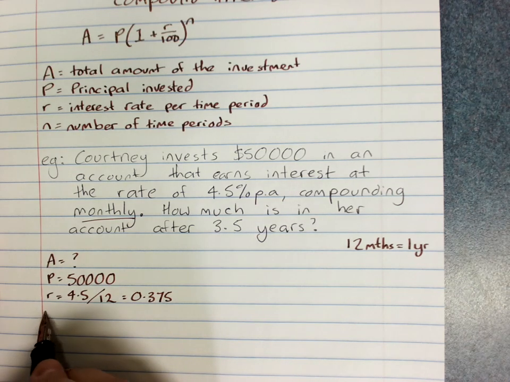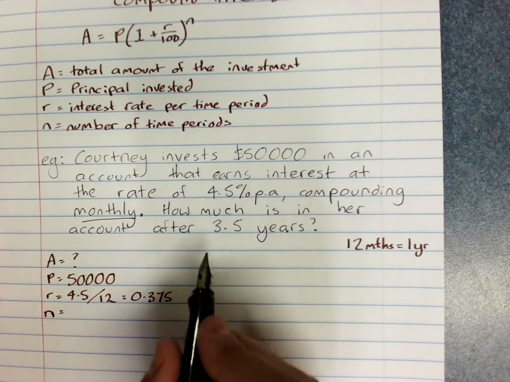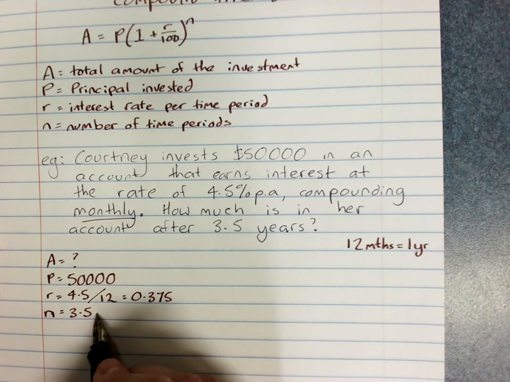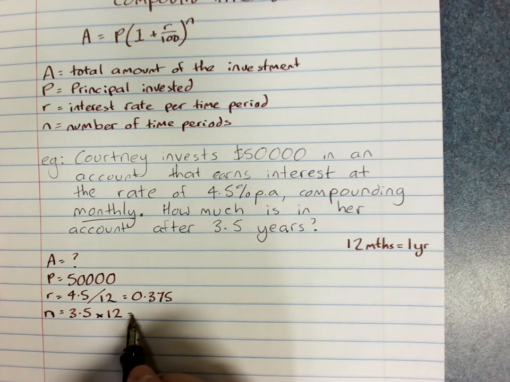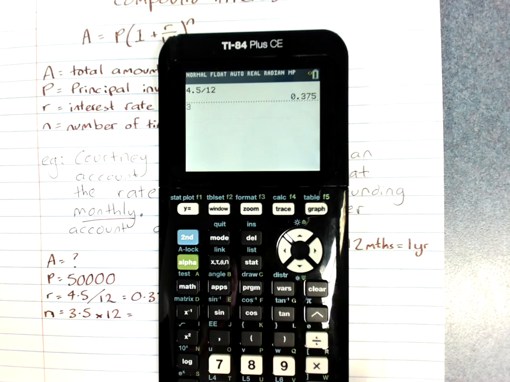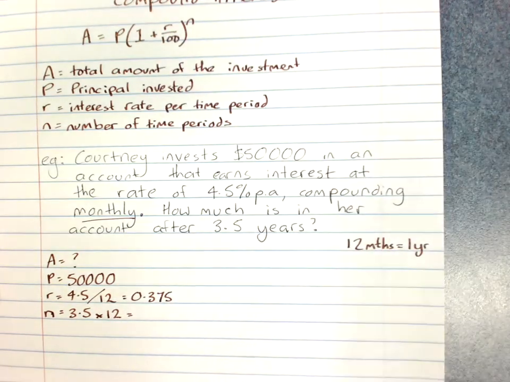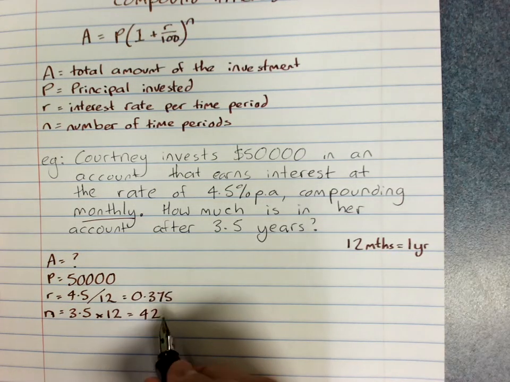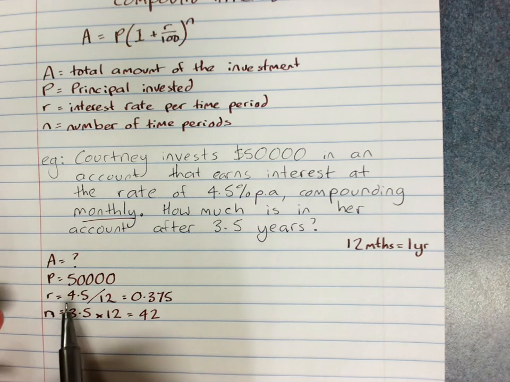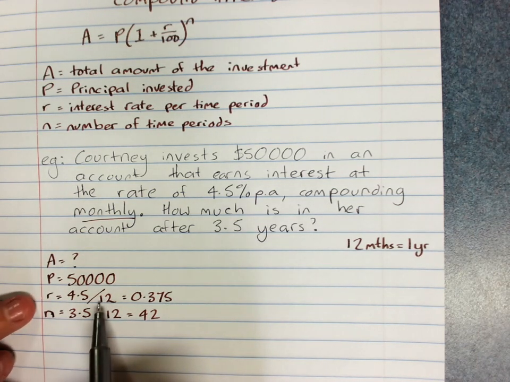And the number of time periods, I've got 3.5 years, and there's 12 months in every year, so I'm going to times by 12. That's 42 months. Now what you'll notice is that to get the interest rate from years into months, I divided by 12.